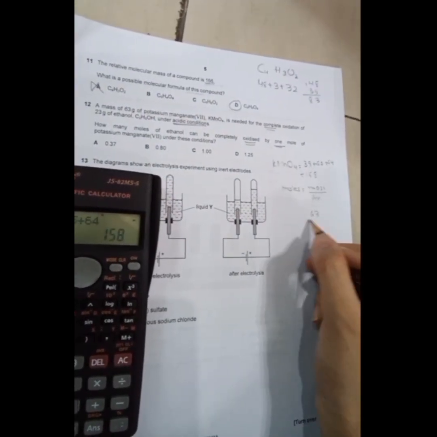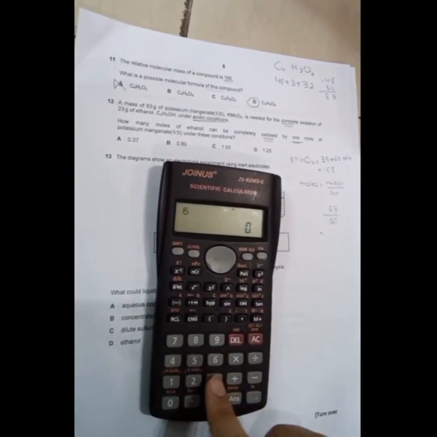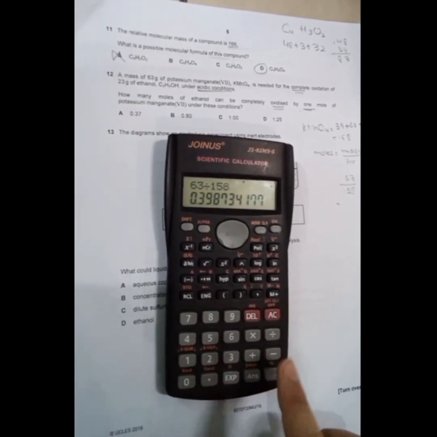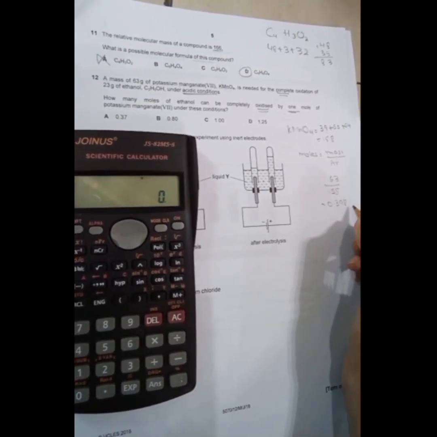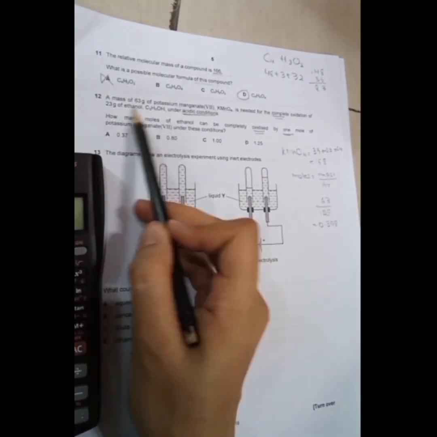Now, how do you find moles? Moles is equal to mass over Mr. So mass is 63 grams over Mr, which is 158. When I divide them, 63 divided by 158 is going to give me 0.3987 moles.